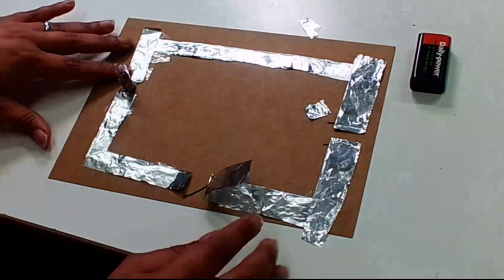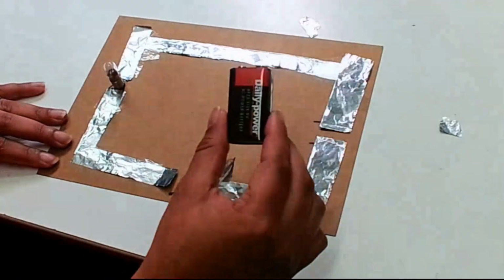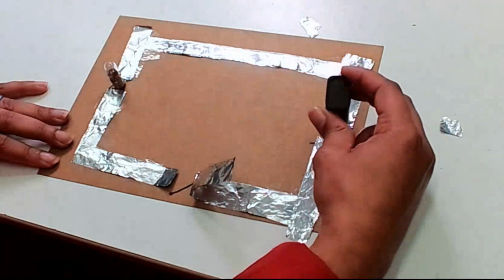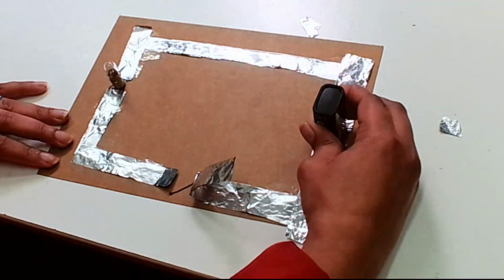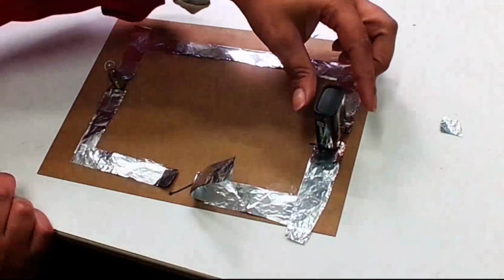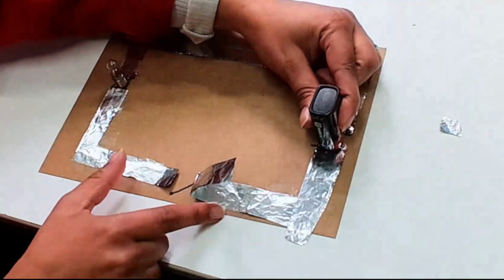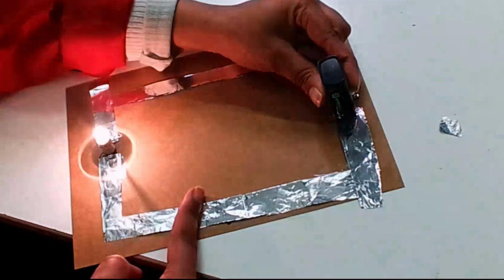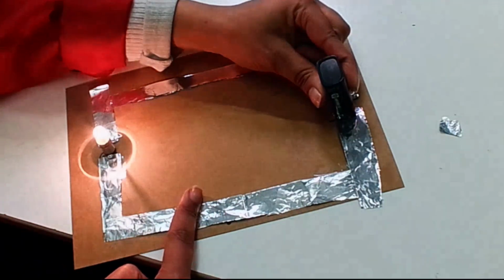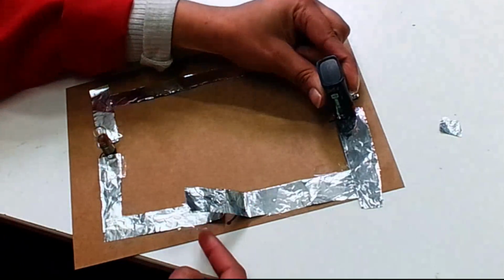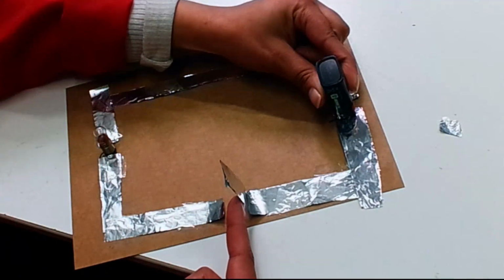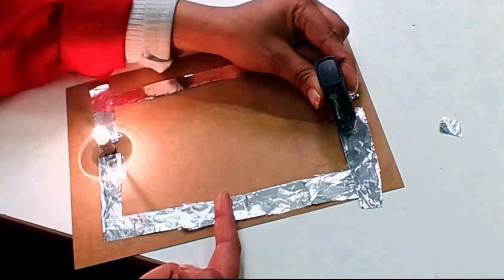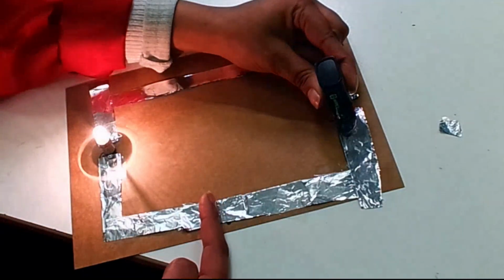So now that my light bulb is in position, I'm going to take my battery. Again, this is a 9-volt battery. And I'm going to push it down onto the foil. Maybe I should use this hand. I'm going to push it down onto the foil. And now, taking a look at my light bulb, I'm going to close my switch and the light will go on. If I take my hand off, that means I'm opening the switch, stopping the current from flowing from this point to that point. And when I close my switch, the light actually goes on.